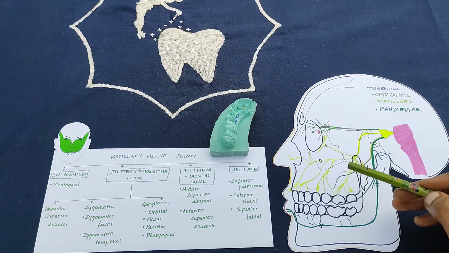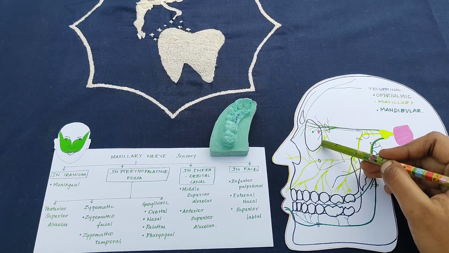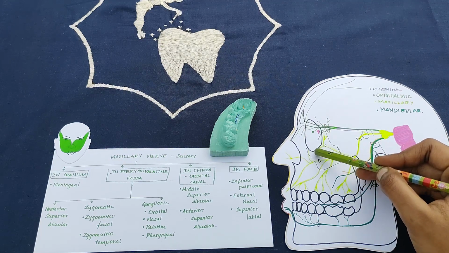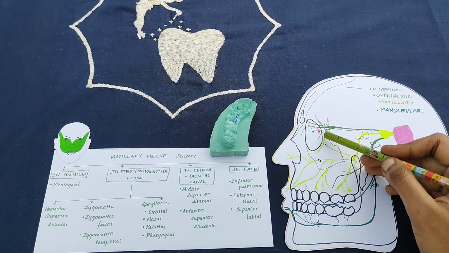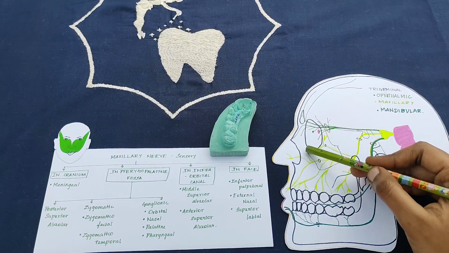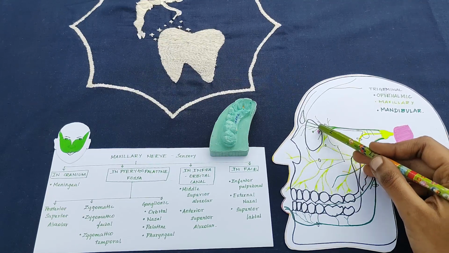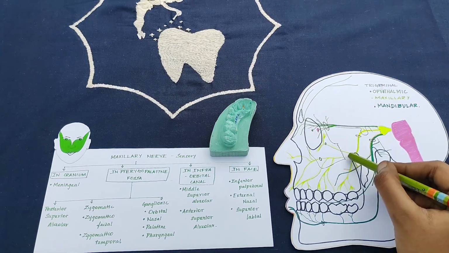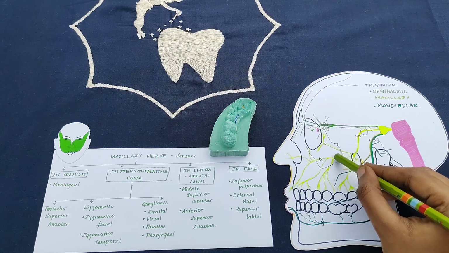So the third branch will be zygomatic branch, which again divides into zygomaticofacial branch and zygomaticotemporal branch, which supplies skin on cheek and skin on the side of forehead. The zygomatic nerve also gives secretomotor pathway to lacrimal gland. The third set of branch is given off in infraorbital canal.